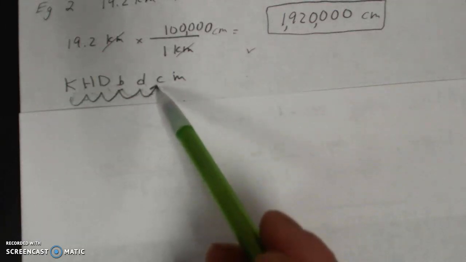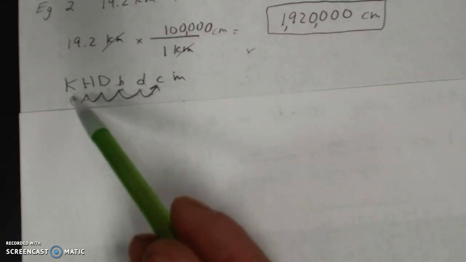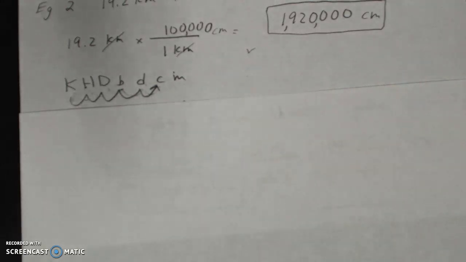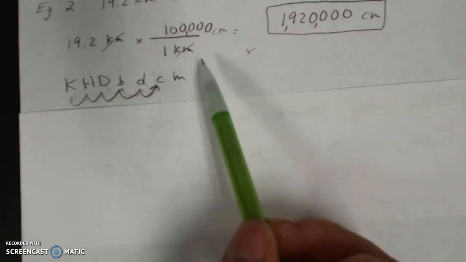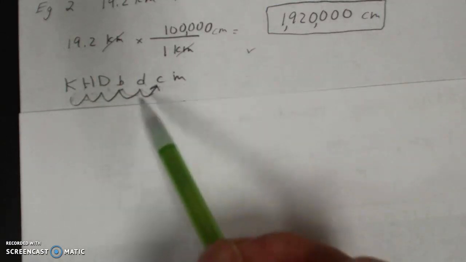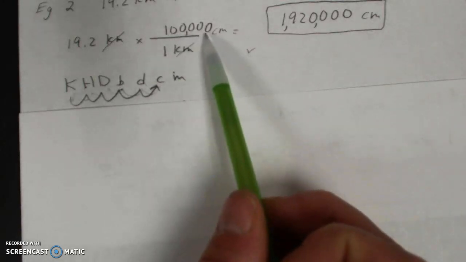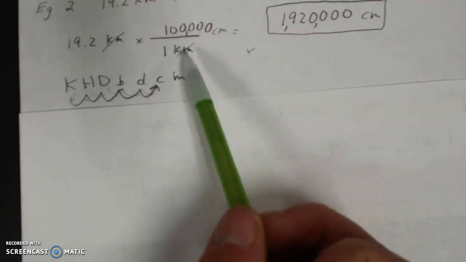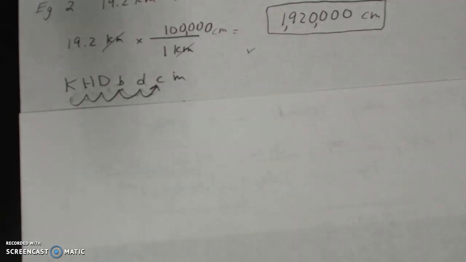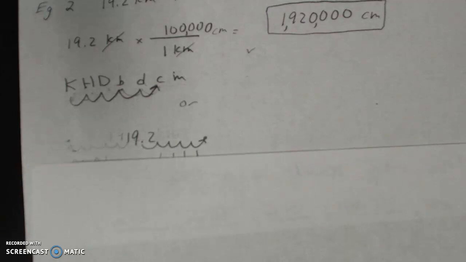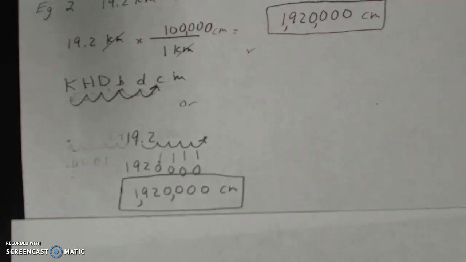And before I had the decimal moving to the left, but I've changed it to move to the right because we're converting from kilo into centi. And we could move it to the left to figure out 100,000 centimeters in 1 kilometer, how I would find my conversion factor. But probably the easiest way to do it is just like this.